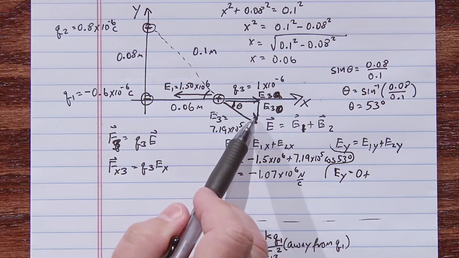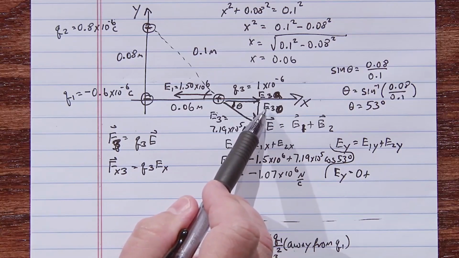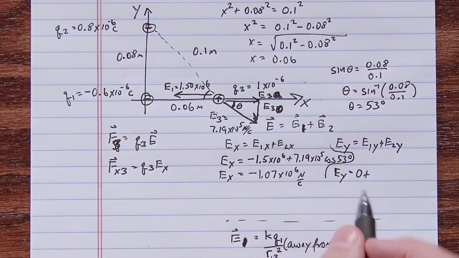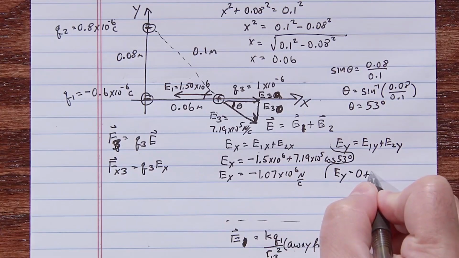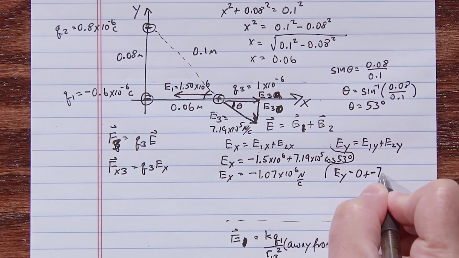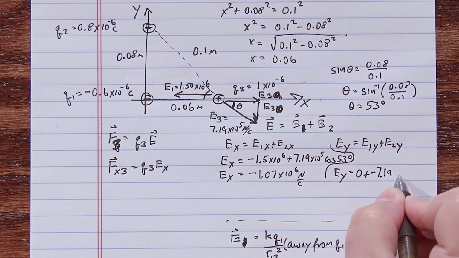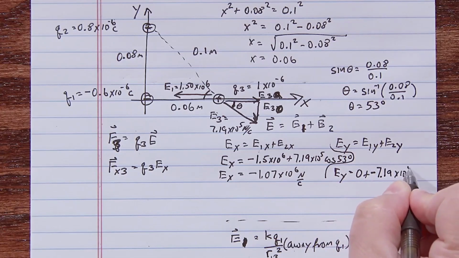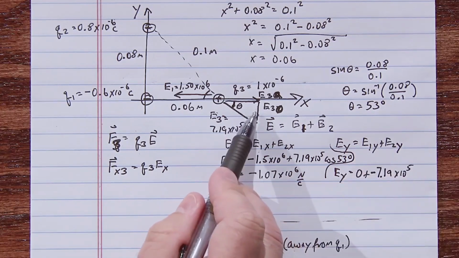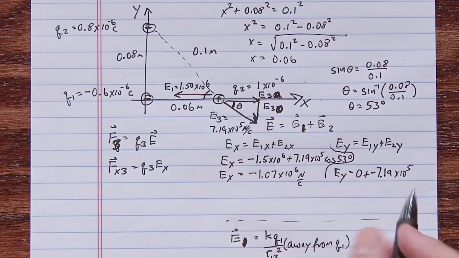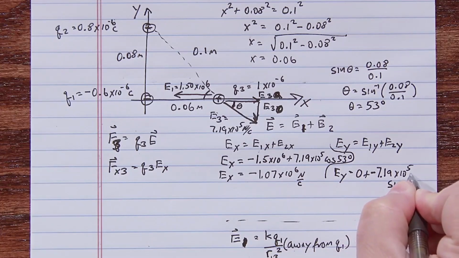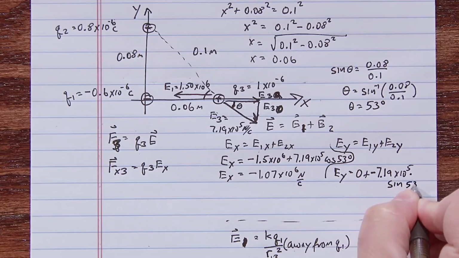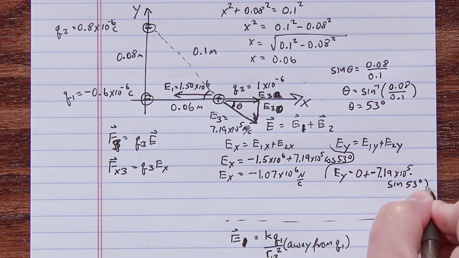So that is going to be negative E2 opposite, so negative 7.19 times 10 to the 5 times, since this is the opposite side, sine of 53 degrees.